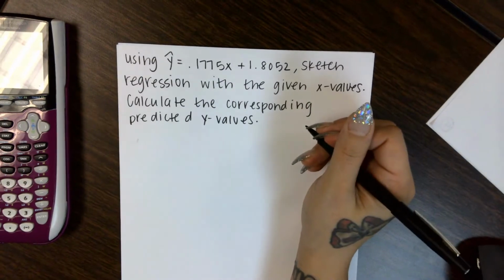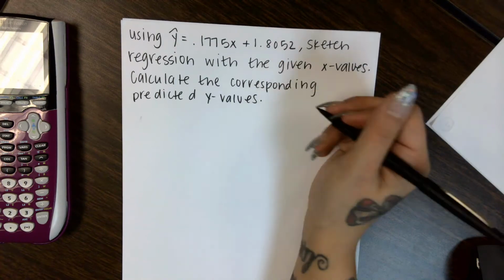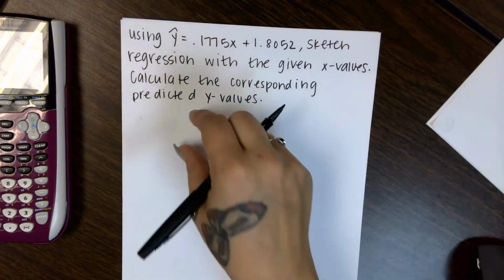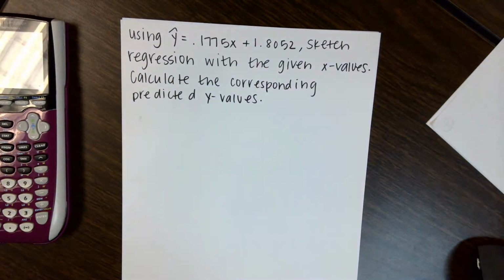I might not actually sketch the line though, because they never really look the same. On the homework, you're given an X, you calculate the Y. You're given an X, you calculate the Y. You'll plot both of those points on the little graph, and then you put the line through those points. That's not as easy to do on paper.